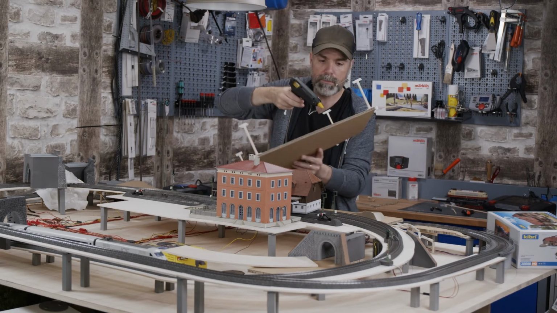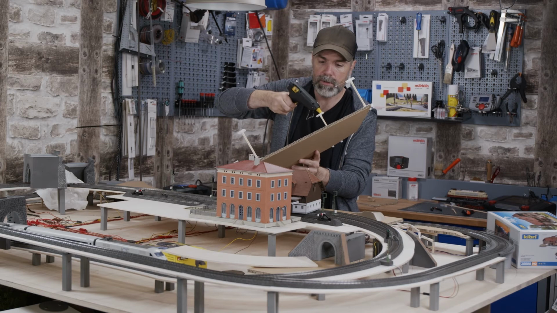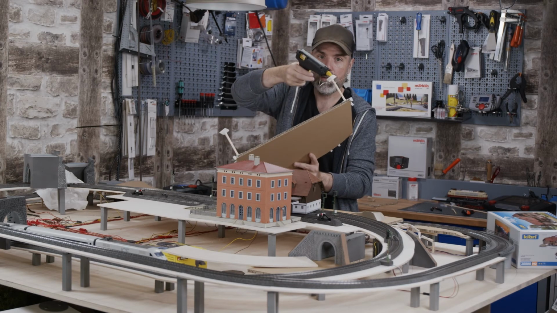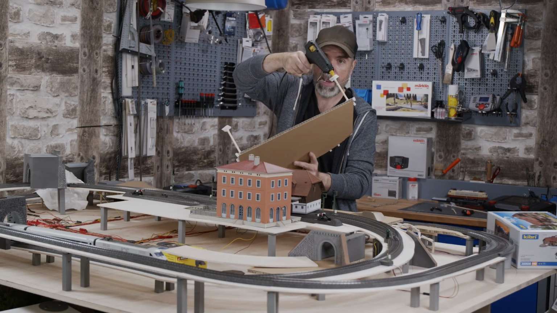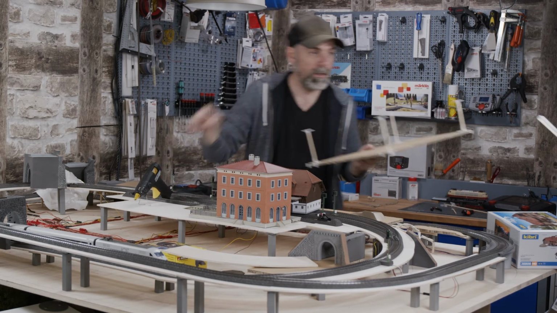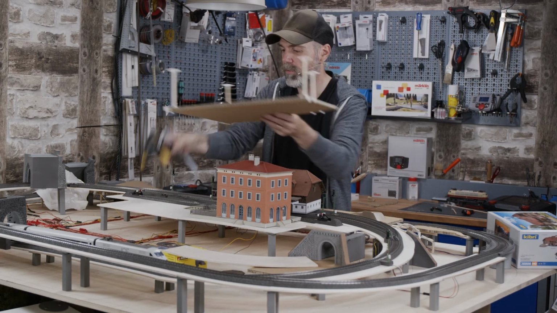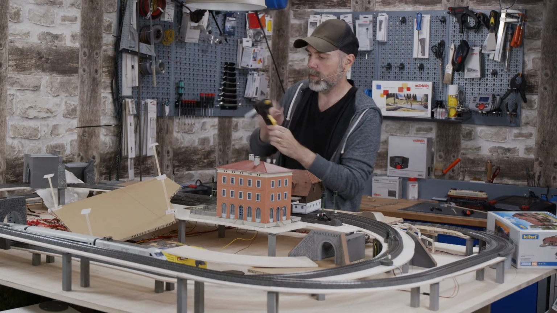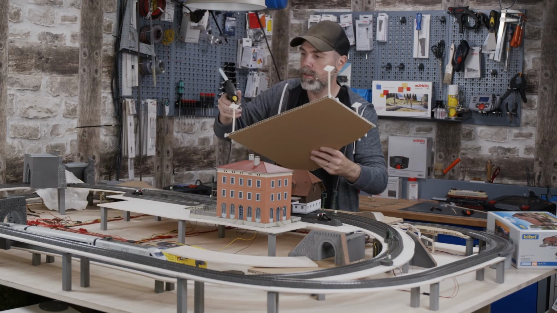We will finish that now, but I might need more ammunition for my hot glue gun. Let's see if this is still enough. No, not enough. Perfect, I am handed another glue stick. Thank you. All right, let's have some glue all over that's supposed to hold.